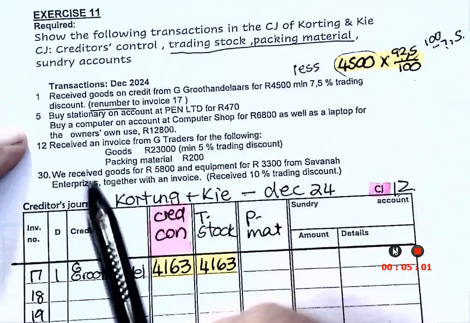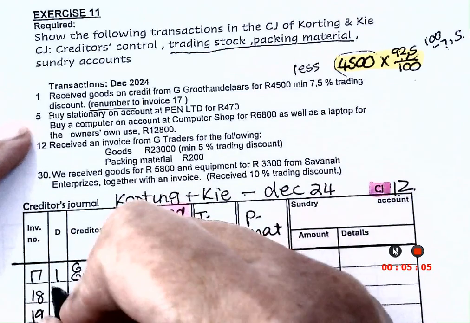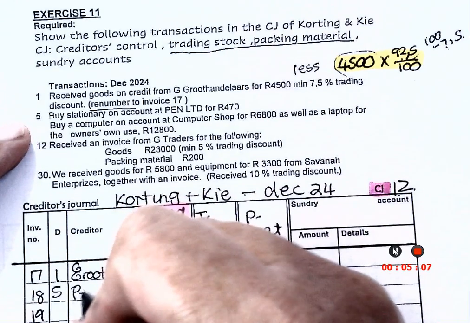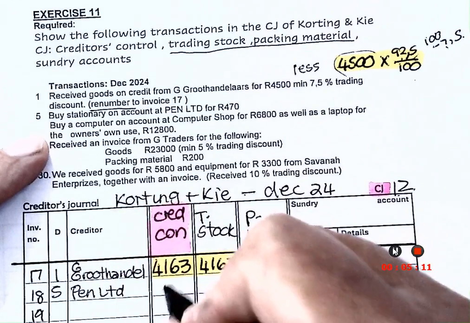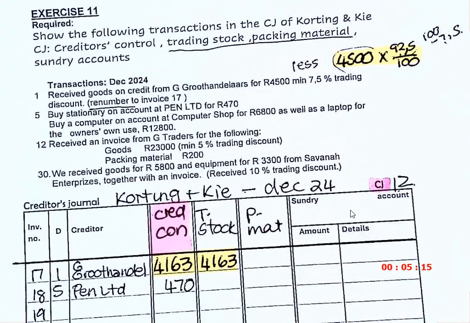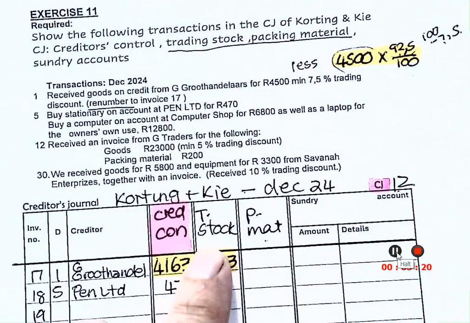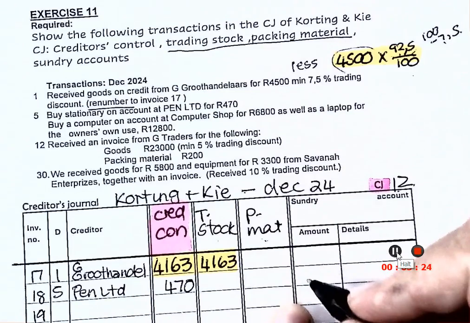Okay, next one. We buy stationery on account from Pen Limited. So it's Pen Limited. For 70, everything goes through the creditors. And you are quickly going to put it where else it should go. Okay. So if there's not a stationery column, I go to sundry.